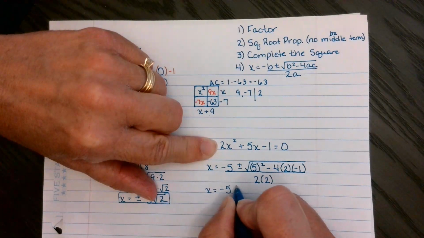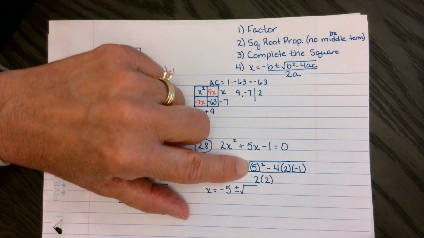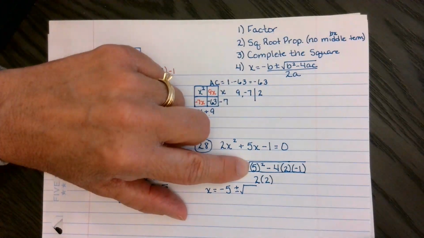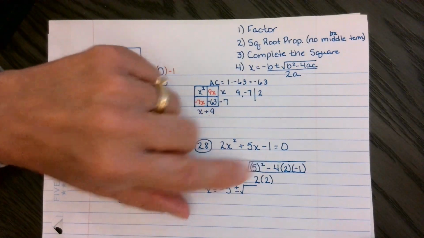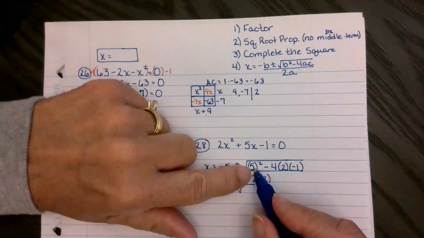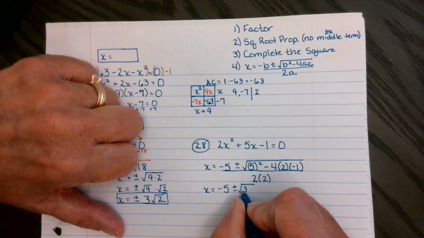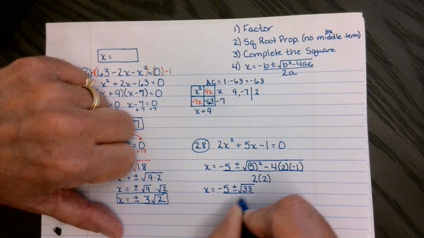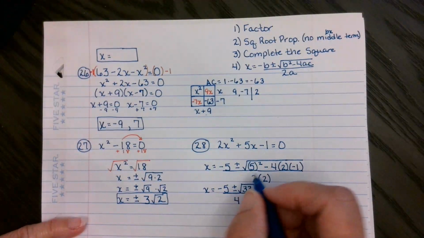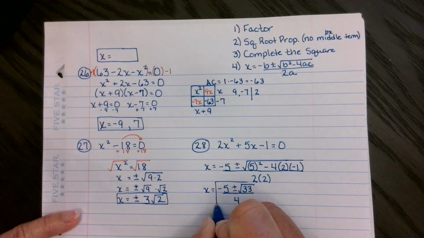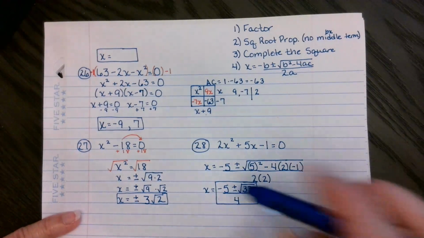Okay, I'm going to go ahead and find my discriminant first before doing anything else. 5 squared, which is 25, minus 4 times 2 times negative 1. That gives me 33, and that's because this gives me 25 plus positive 8, which gives me 33. That will not simplify. All over 4, 2 times 2 is 4. And we're done. The only thing you would have to do, I don't know why I didn't box my x in there.